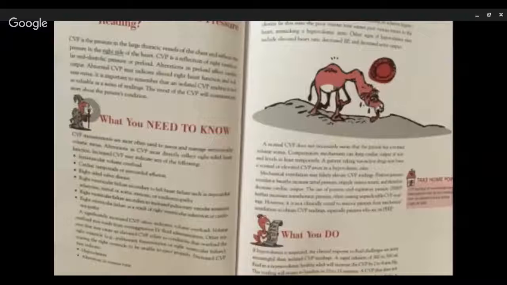Mechanical ventilation may falsely elevate CVP readings. Positive pressure ventilator breaths increase atrial pressure, decrease venous return, and therefore decrease cardiac output. Use of positive end-expiratory pressure further increases intrathoracic pressure, often causing unpredictable CVP readings.